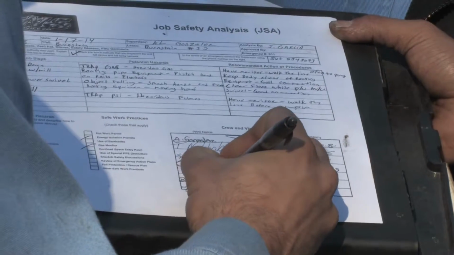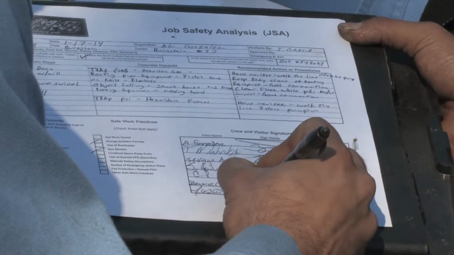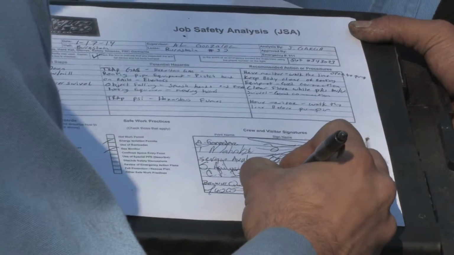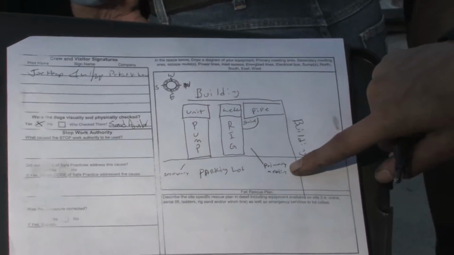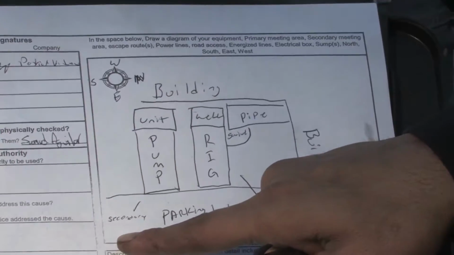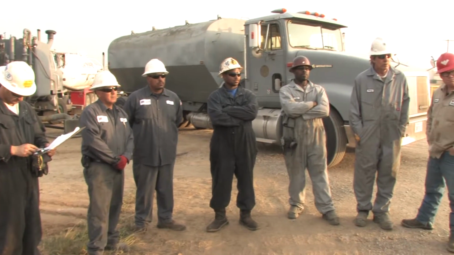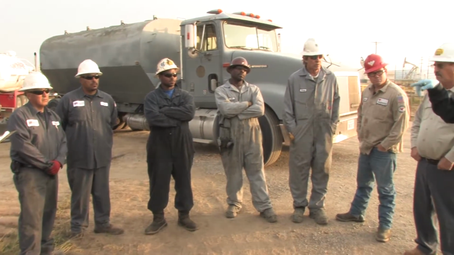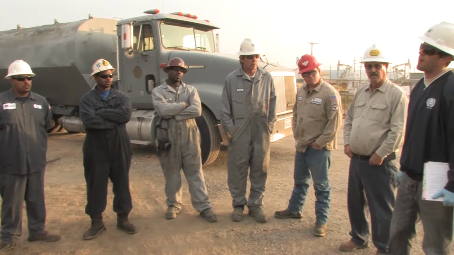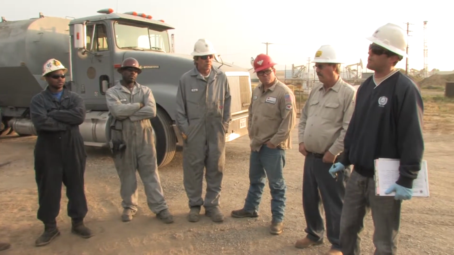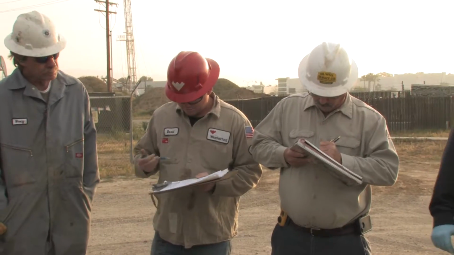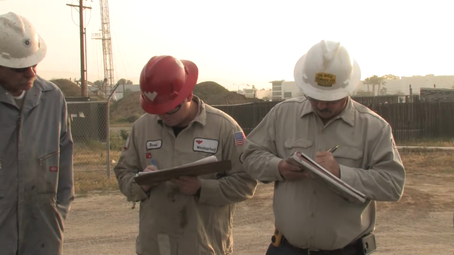The visitor will then be briefed on the JSA and signed in on all safety sheets and JSAs. All hazards and operations must be clearly listed. It is required by OWS policy and procedures to have every visitor, operator, contractor, etc. be briefed on the JSA and signed in on all safety sheets and JSAs.